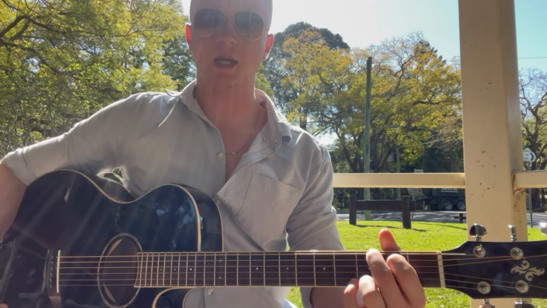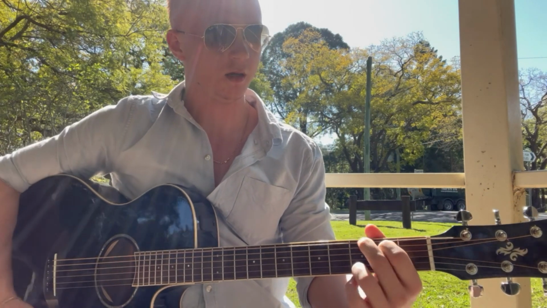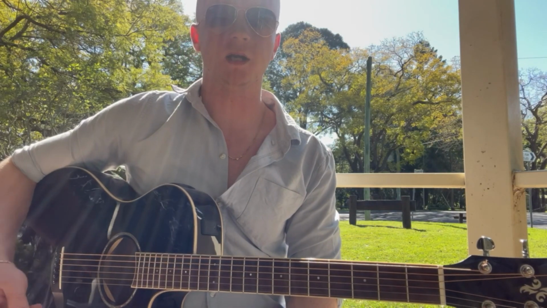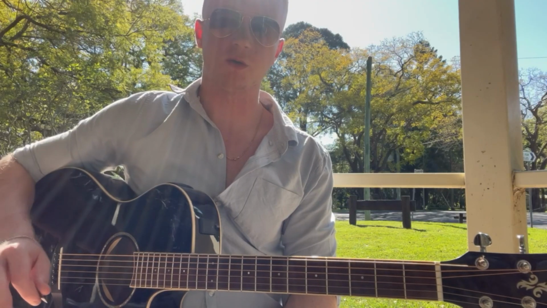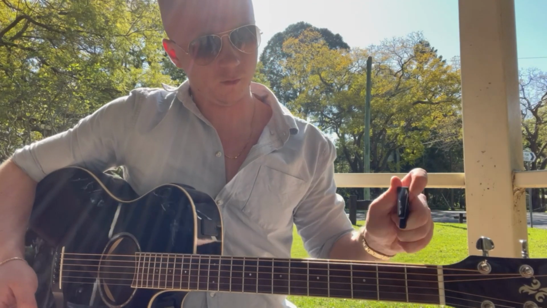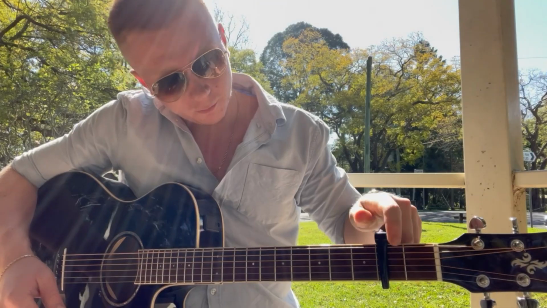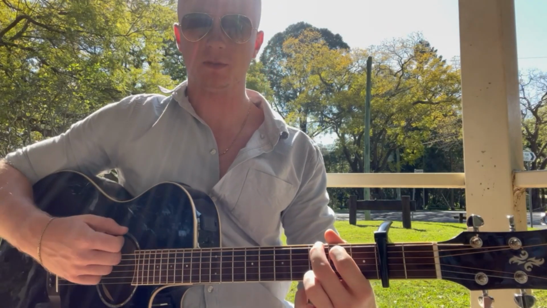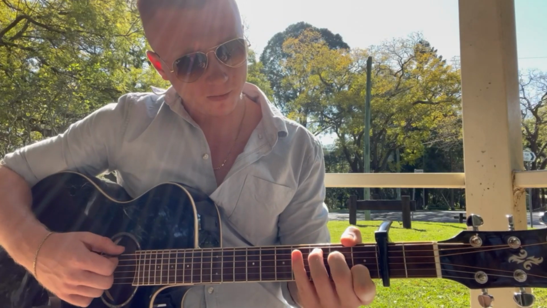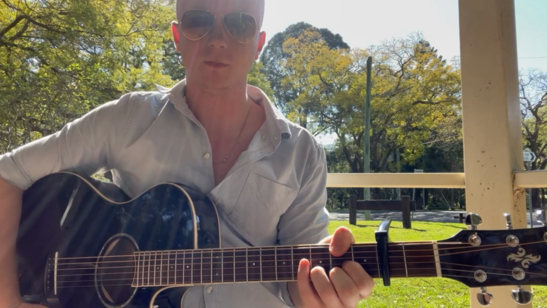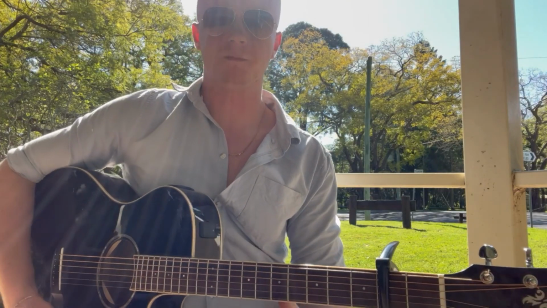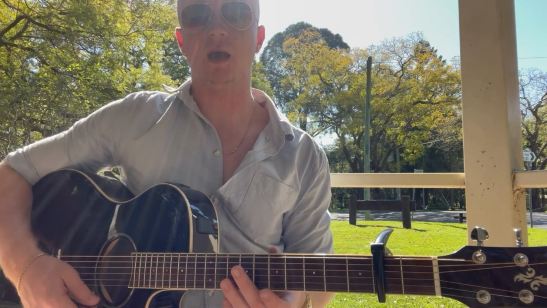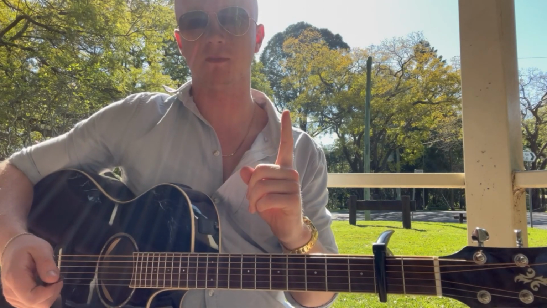So let's say we're in the key of G, right? G, C, D. Okay, so if I'm in the key of G, we had our chords before: G, C, D. If I put a capo on the 2nd fret, and I take the same chord shapes, G, C, and D, because I put a capo on the second fret, I've raised everything up by one whole step, okay?